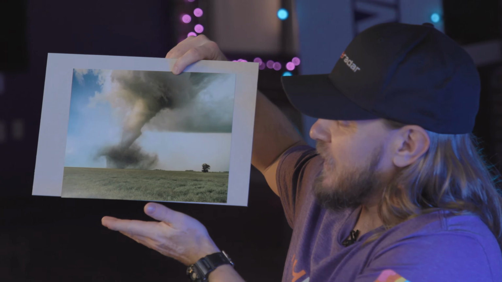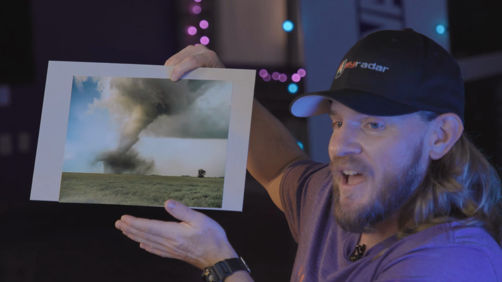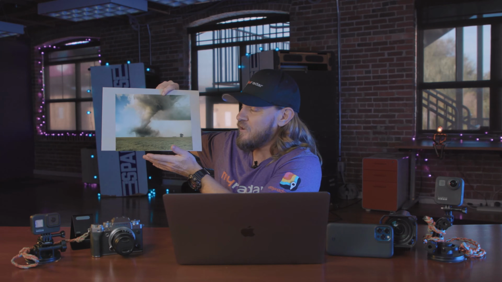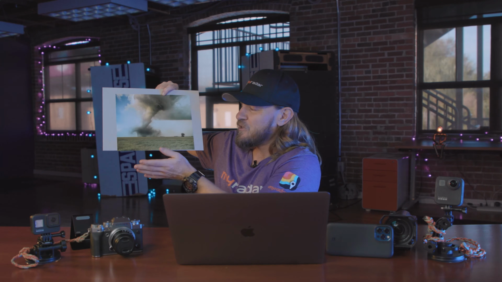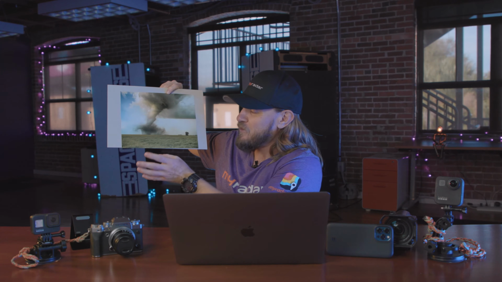And as you can see here, let's talk about the rule of thirds now. You can see the storm and the ground kind of helps highlight where the rule of thirds are. Now the rule of thirds is just a principle, so you can bend the principle a little bit, bend the rules a little bit.